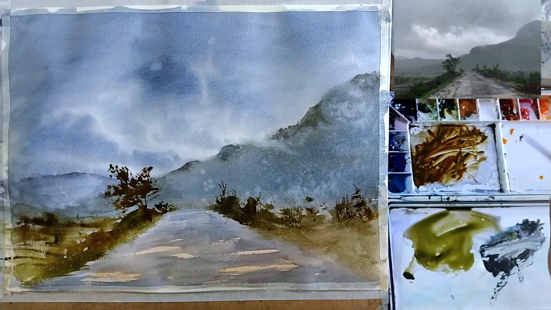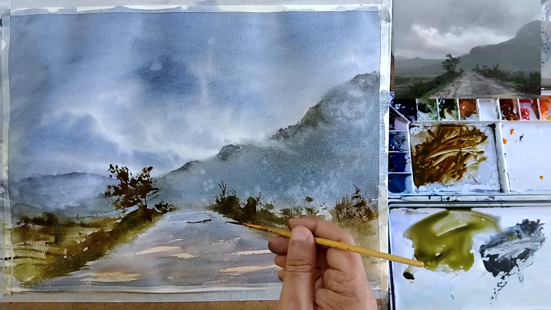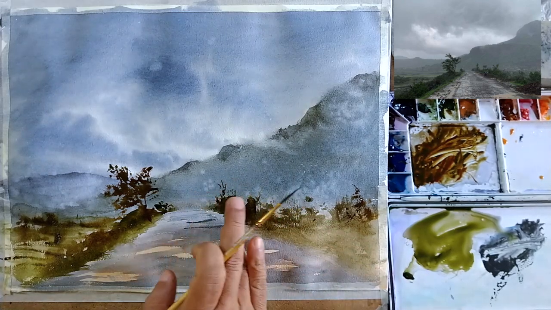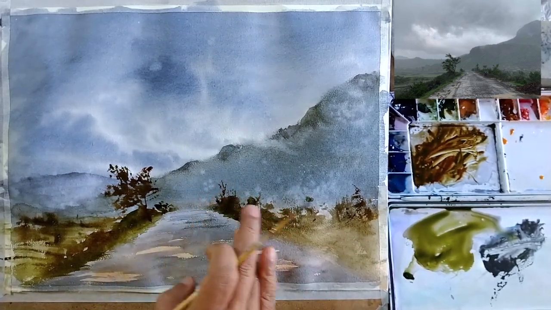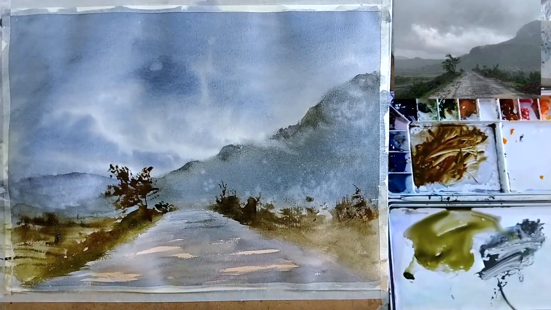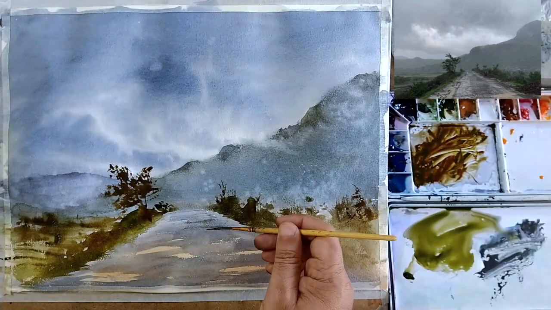Some texture sort of thing. Okay, somewhere, and somewhere some texture here and all.